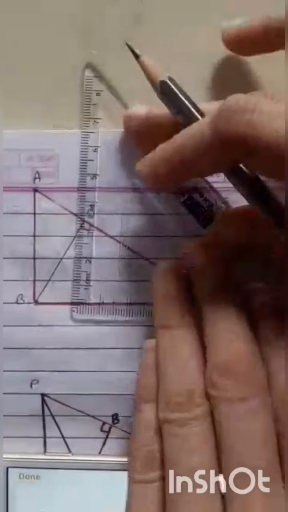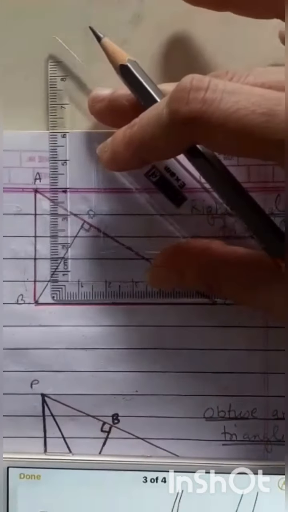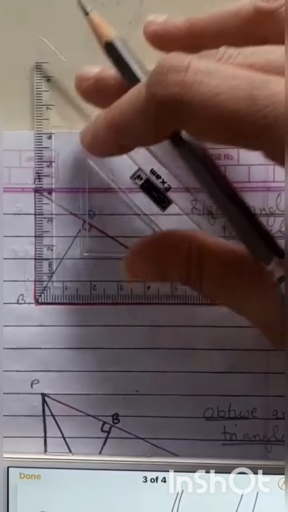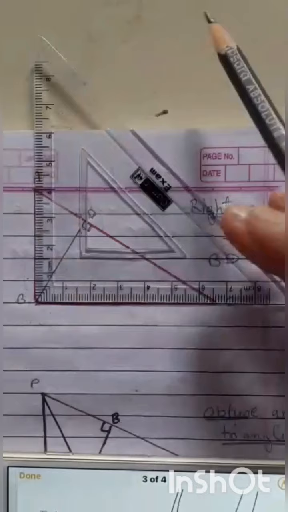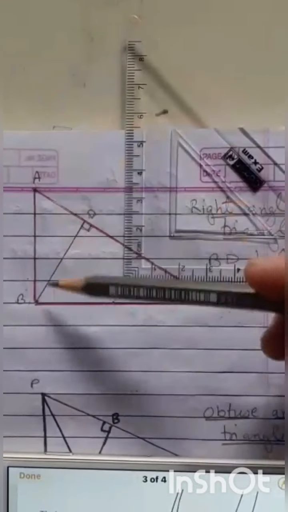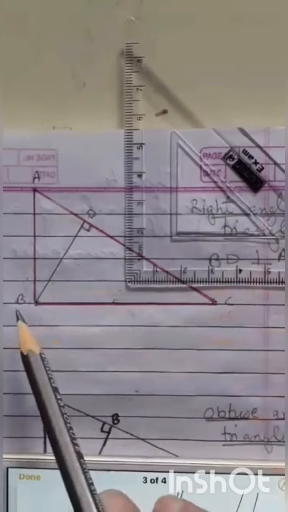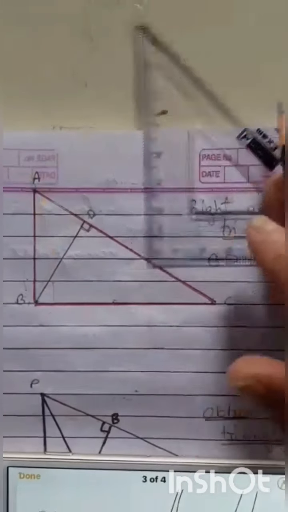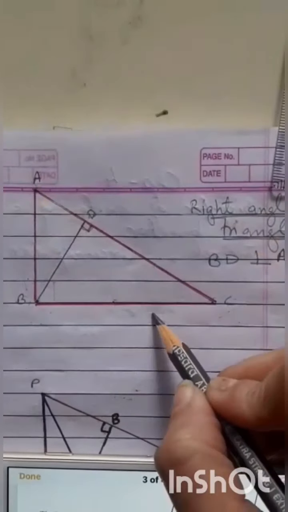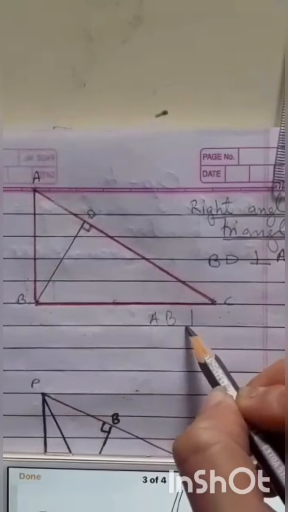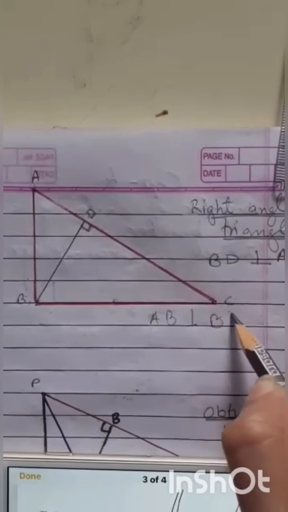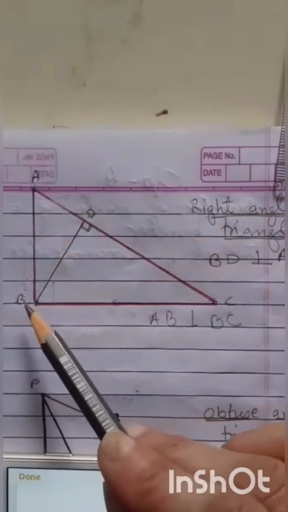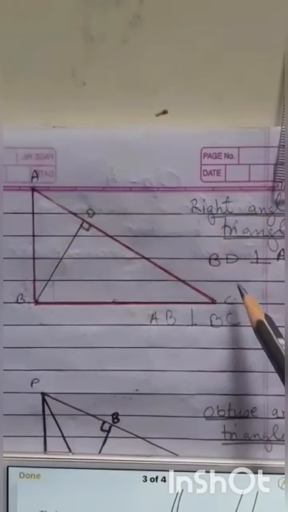So when I try to do that this way, can you see BC? Now I don't get a different altitude. So my AB is my altitude on BC. That is, AB is perpendicular to BC. So my AB is my altitude for this BC.